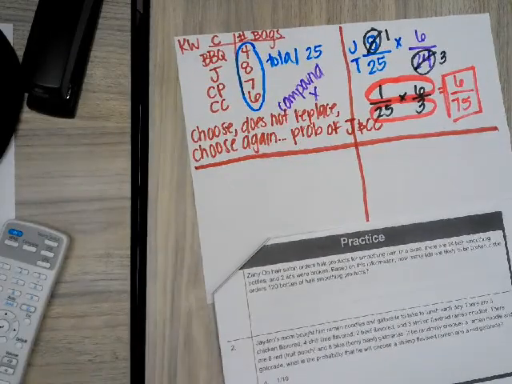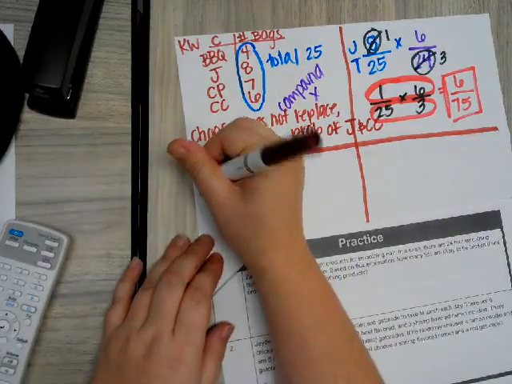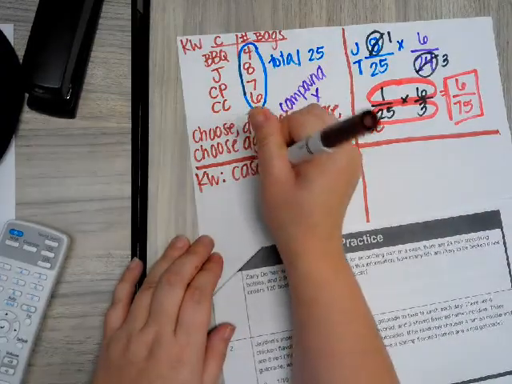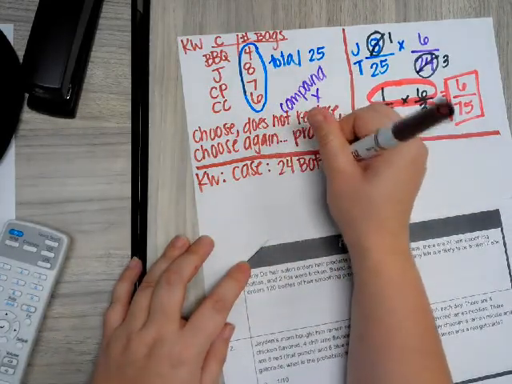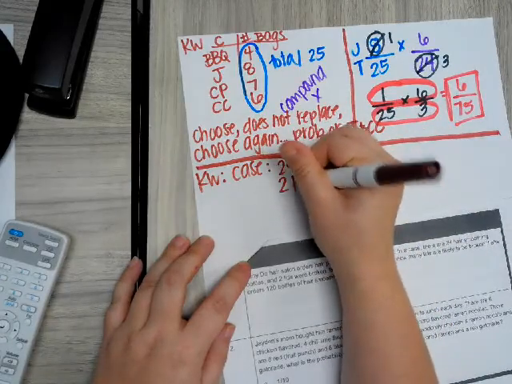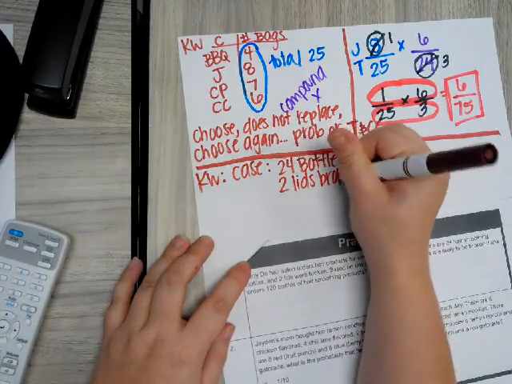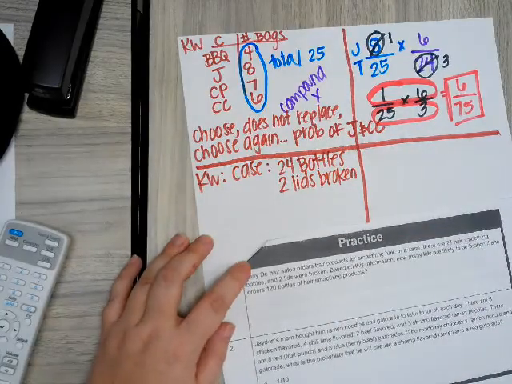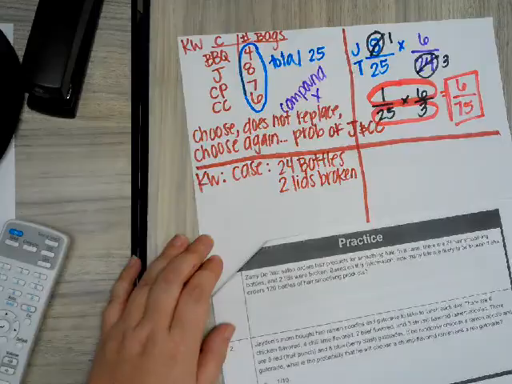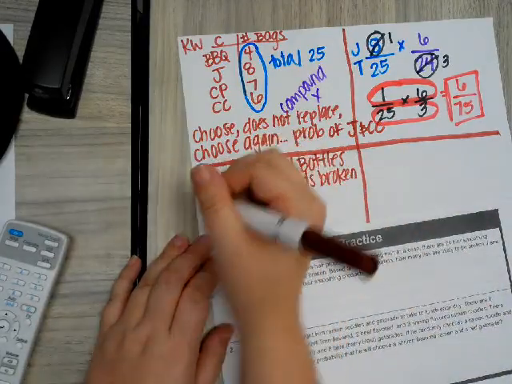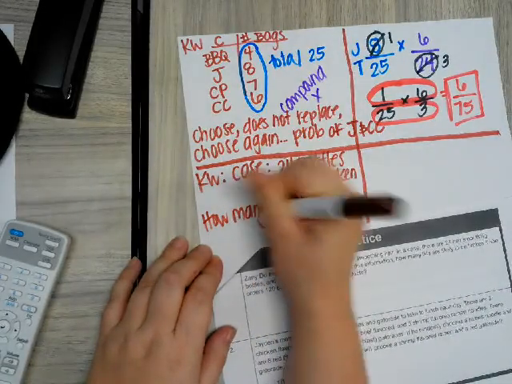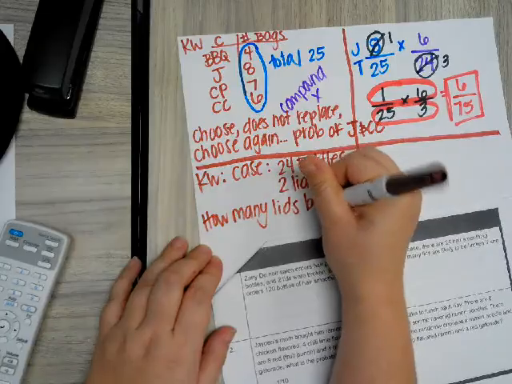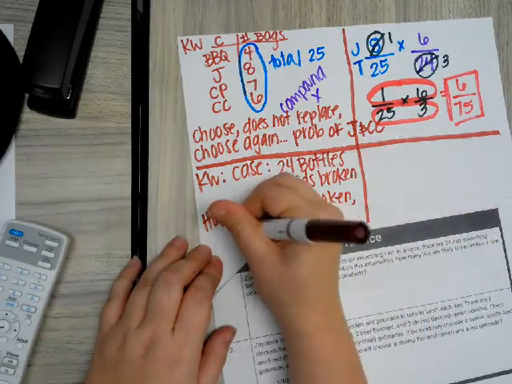Next problem, it says Zainidu Hair Salon orders hair products for smoothing hair. In a case, there are 24 bottles and 2 lids are broken. Based on this information, how many lids are likely to be broken if she had 120 hair smoothing products? So they want to know how many lids are broken if they have 120 bottles.